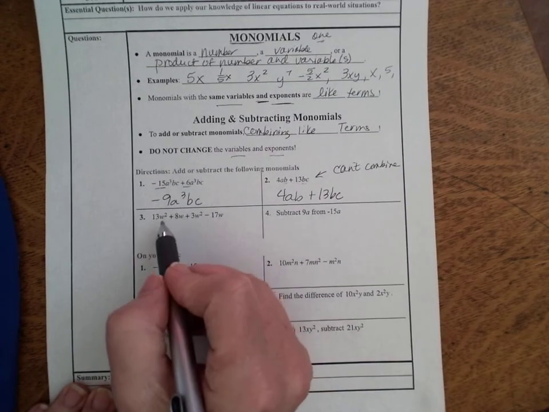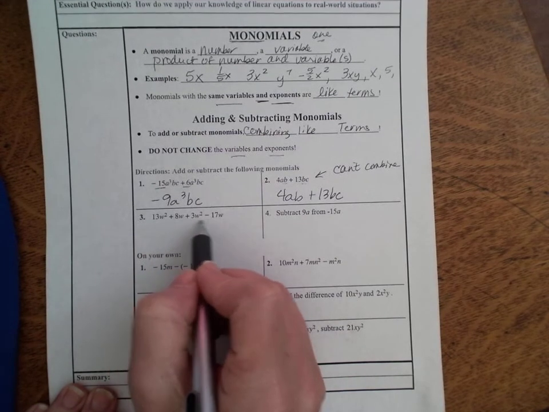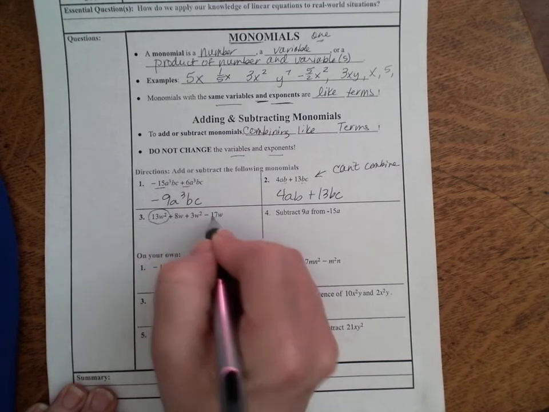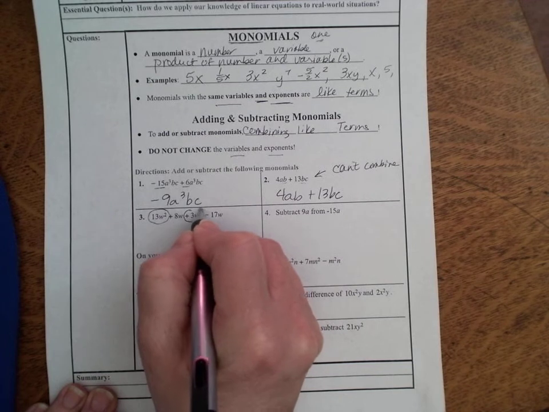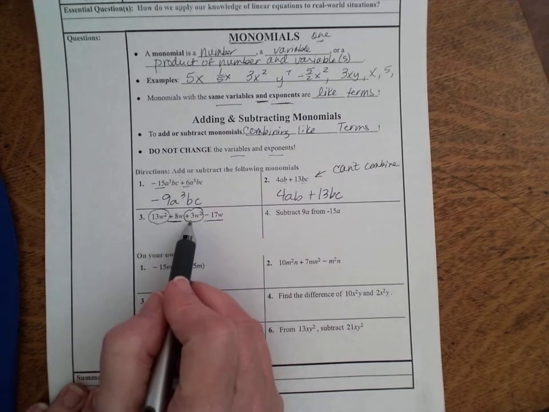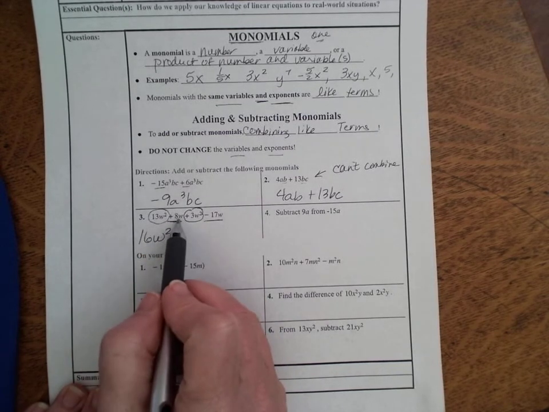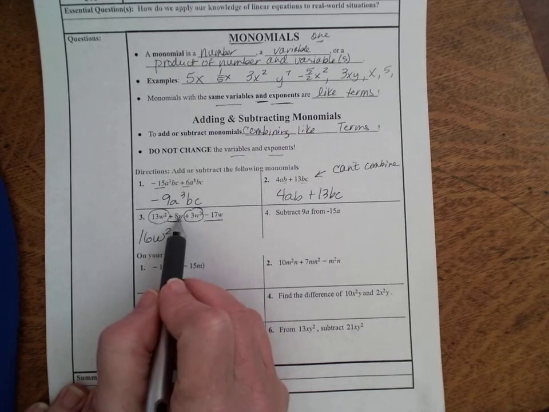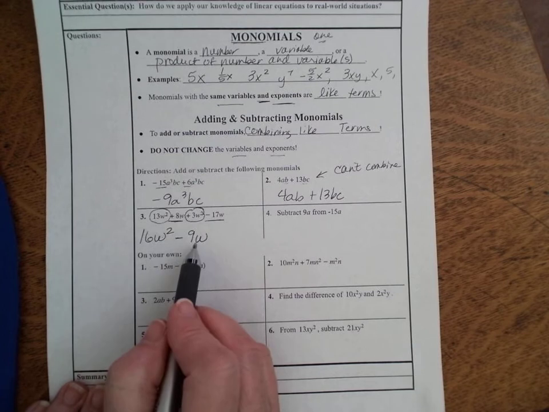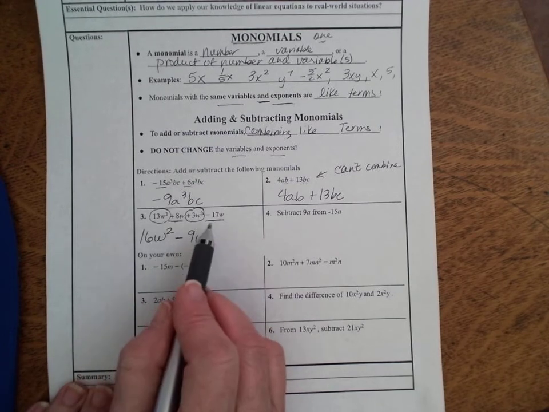Okay, let's look at this one. We have 13w squared plus 8w plus 3w squared minus 17w. Okay, so the only ones you can combine are the 13w squared and the 3w squared. Now remember, the sign in front goes with it. And the 8w and the minus 17w. Typically, you'll do the w squared first and then the w. That's as far as you can go right now, okay? Pretty soon, we'll learn what to do next. But right now, we're just combining like terms.